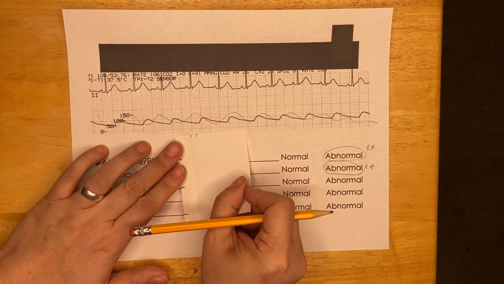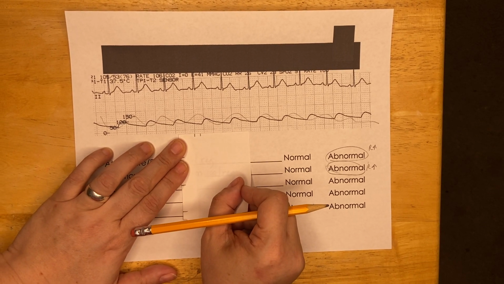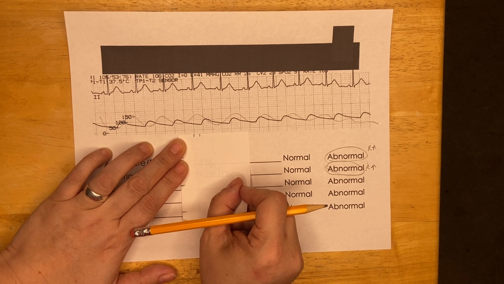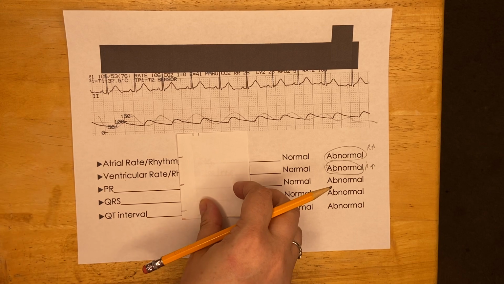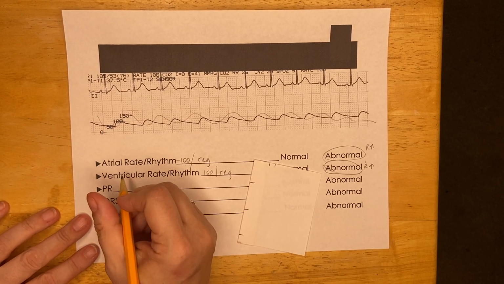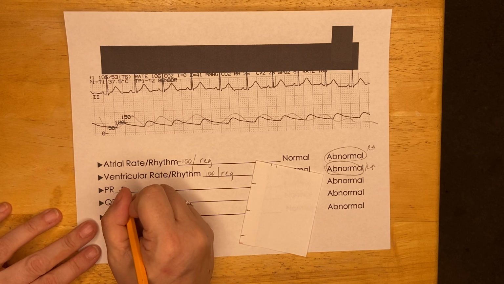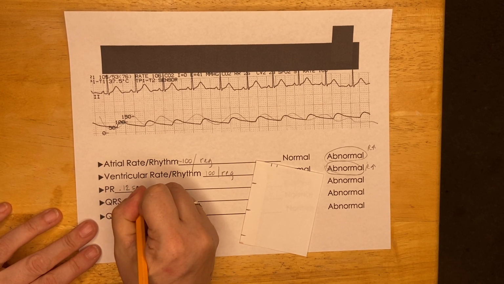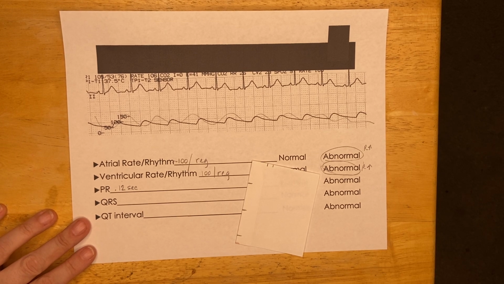So I'm going to take my two lines and pull them down here to where I can hold it up against the beginning of one of these big boxes. It's just easier to see, and I can see 1, 2, 3 little small boxes. So 3 little small boxes is 0.12 seconds.